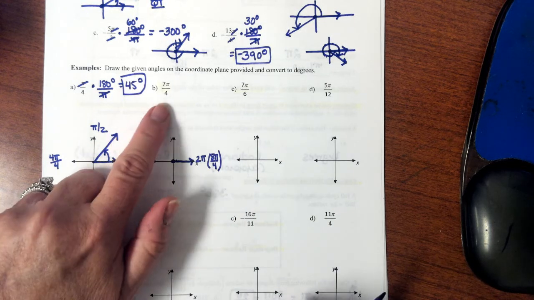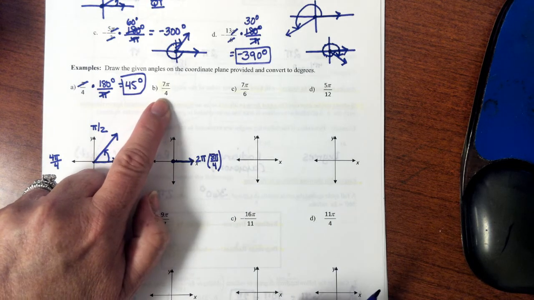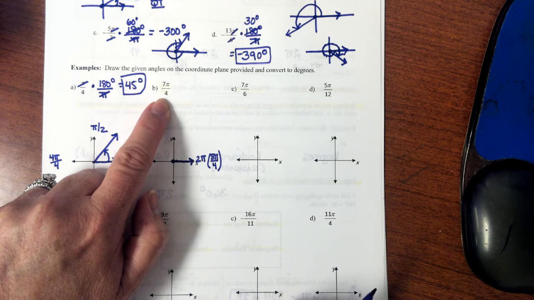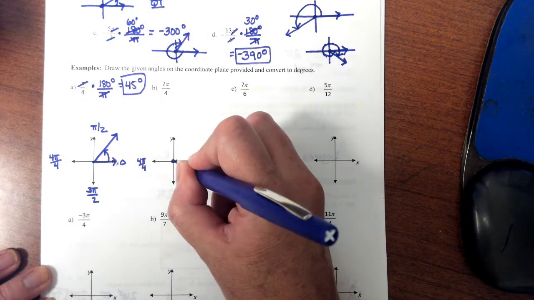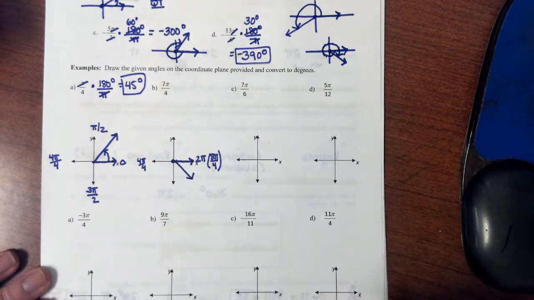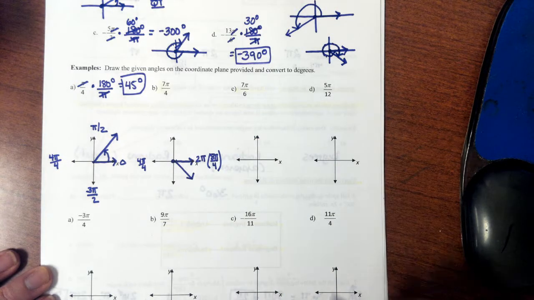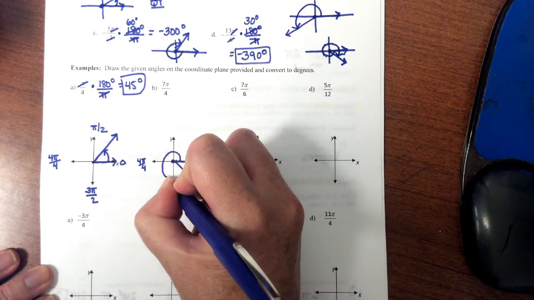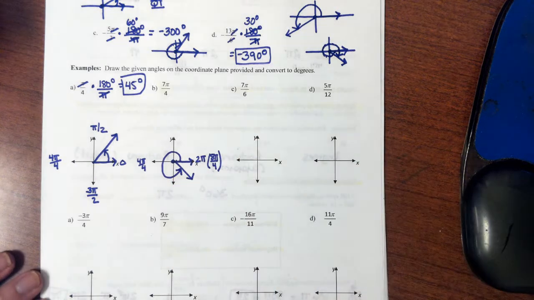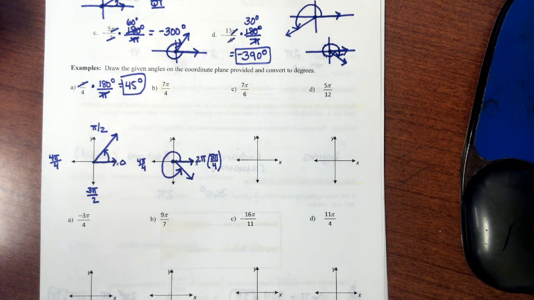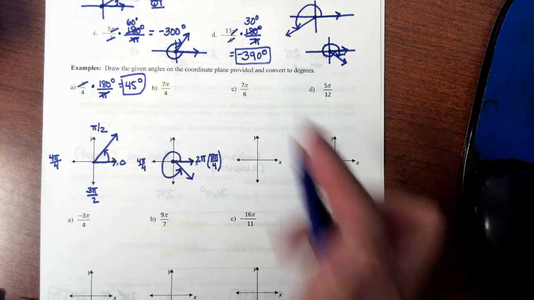So where do you think 7 pi over 4 is going to land without doing that conversion? Well, 7 pi over 4 is going to have to be down here in quadrant 4, 1 3/4 of the way around. So that's what the angle says. Again, I'm trying to get your brains to think about this in radians all the time, because that's what we're going to work in most of the year. We're going to work in radians versus degrees. So that's what 7 pi over 4 is going to look like.